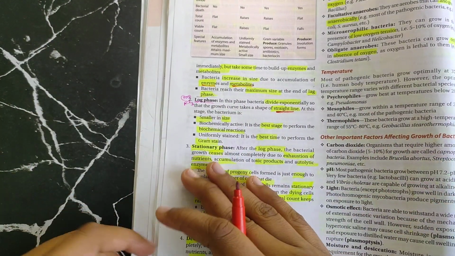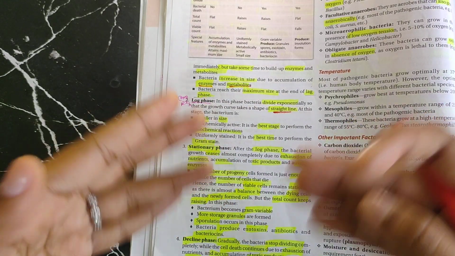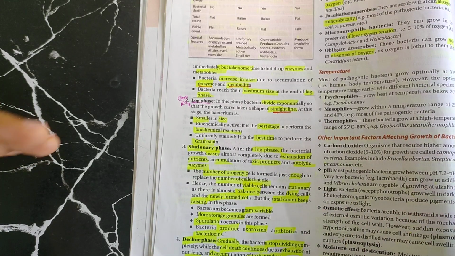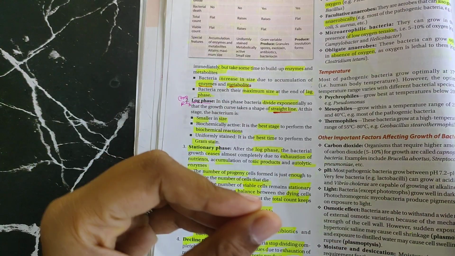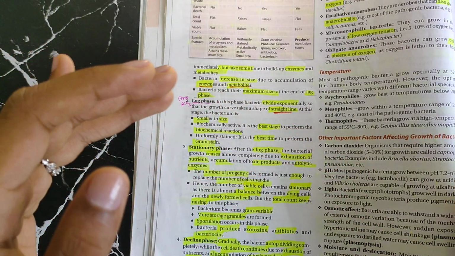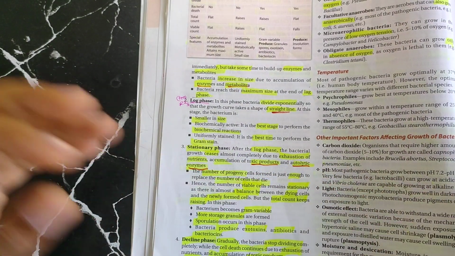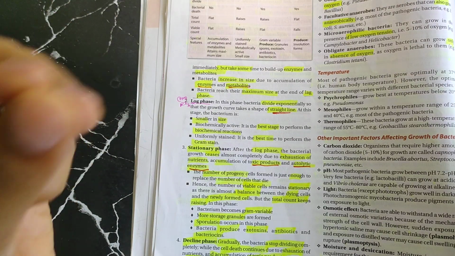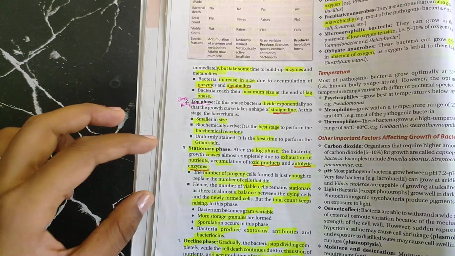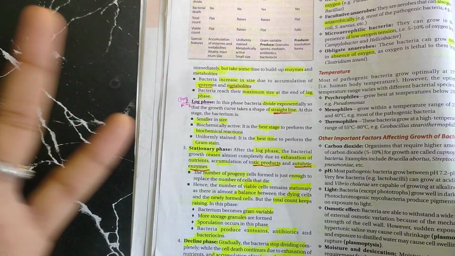Now the stationary phase. After the log phase, bacterial growth ceases. The bacteria were dividing exponentially, but now growth has almost ceased because of exhaustion of nutrients. Nutrients will be available in only a little quantity. After consumption of these nutrients, there is a stationary phase because of accumulation of toxic products and autolytic enzymes. Autolytic enzymes are enzymes that break down the cell itself. These are accumulated in the stationary phase, and nutrients, metabolites and other requirements are all exhausted.